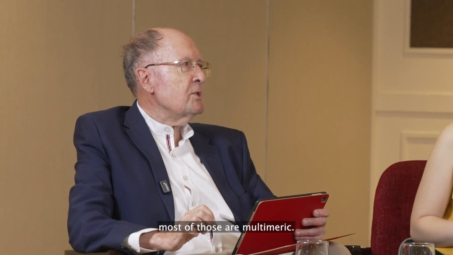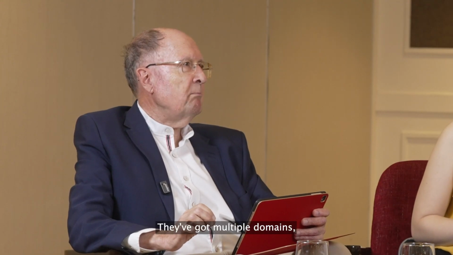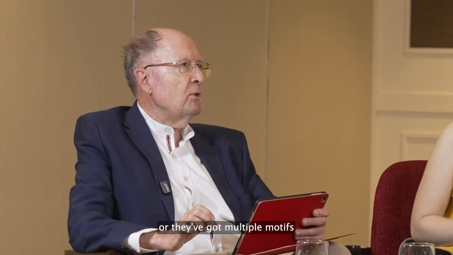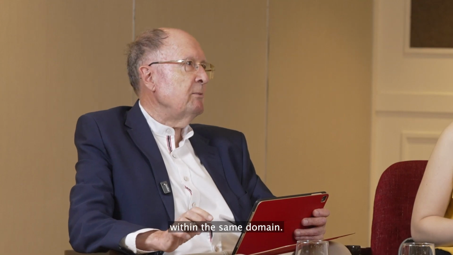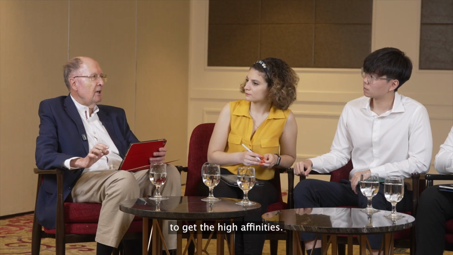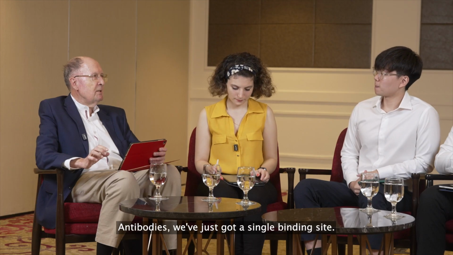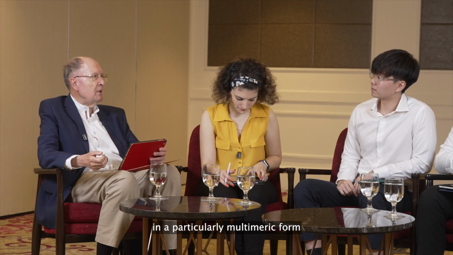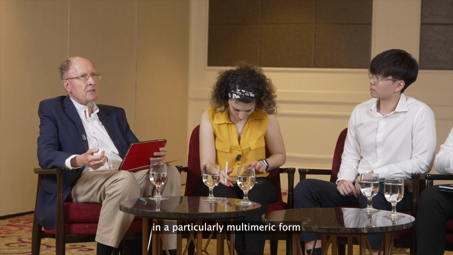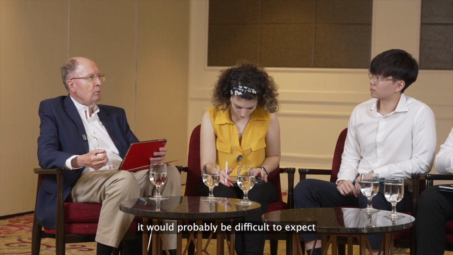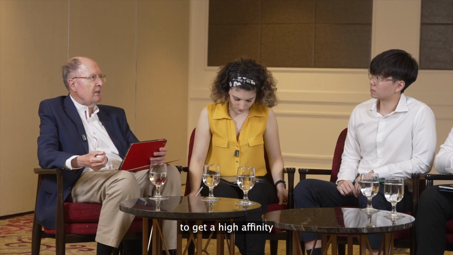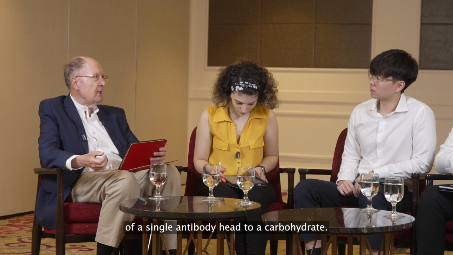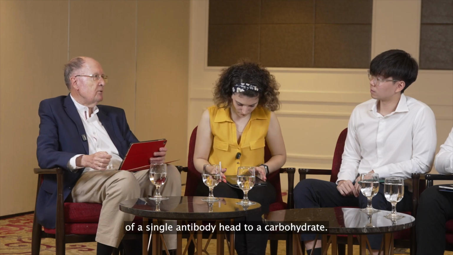If you look at the sugar binding proteins, most of those are multimeric. They've got multiple domains, or they've got multiple motifs within the same domain. And it is that which allows you to get the high affinities. Antibodies, we've just got a single binding site. And so unless we express them in a particularly multimeric form, it would probably be difficult to expect to get a high affinity of a single antibody head to a carbohydrate.